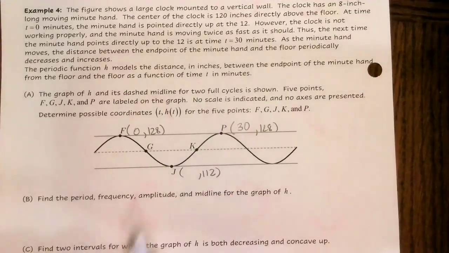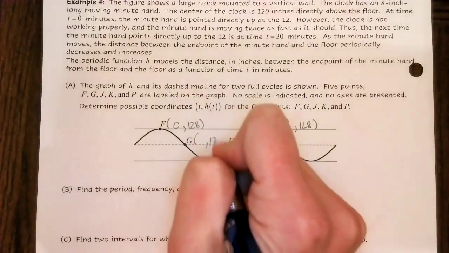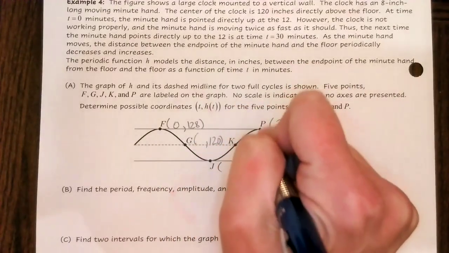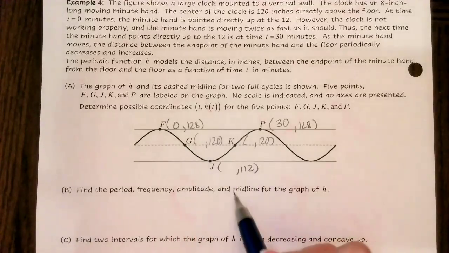Now, the midline is exactly what it sounds like. It's directly in the middle, and it told us that the center of our clock was 120 inches from the floor. So I know my y value here is going to be 120. Now, remember, that's 1 point for you to have the y values. So even if you can't figure out the x values, go ahead and try and get those y values there, or vice versa if you can figure out the x's and not the y's. To get the other point, we need the full points.